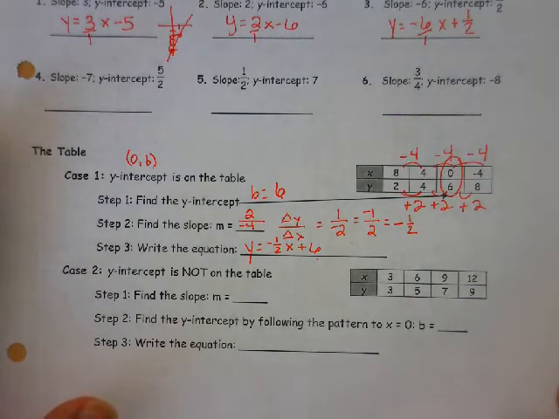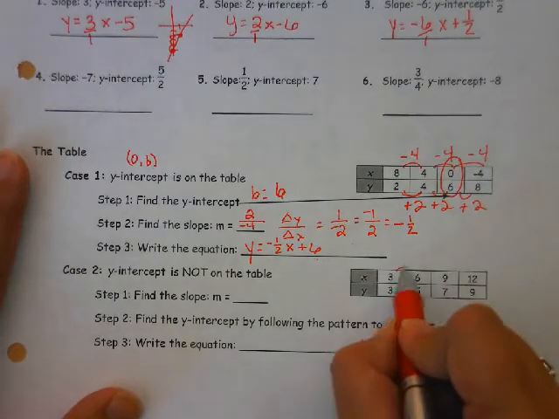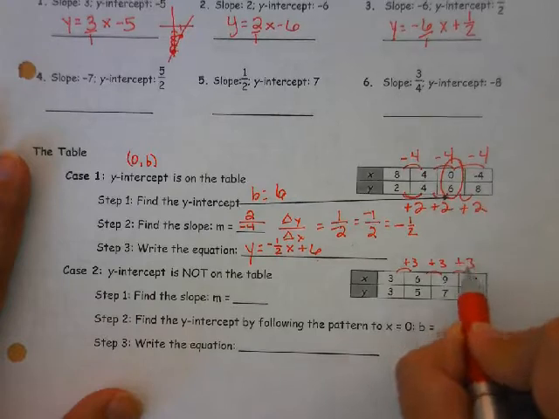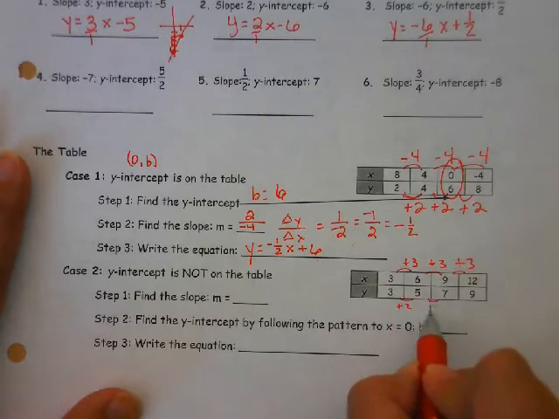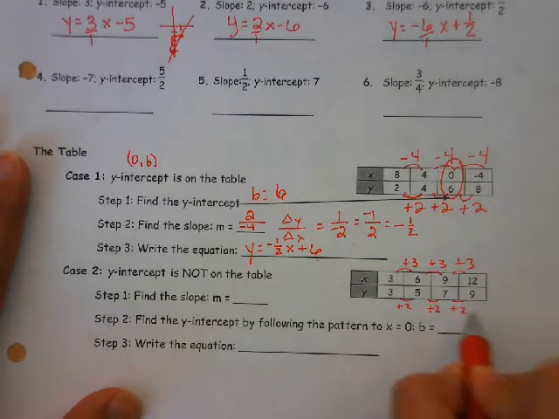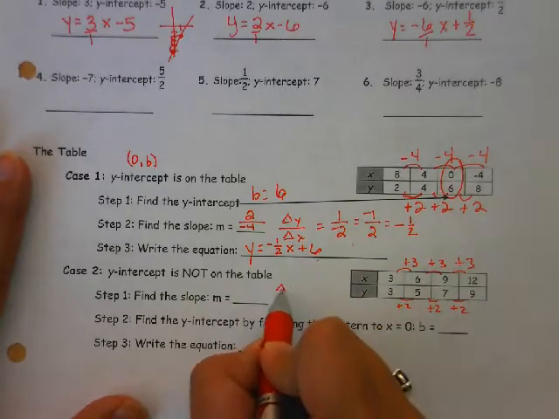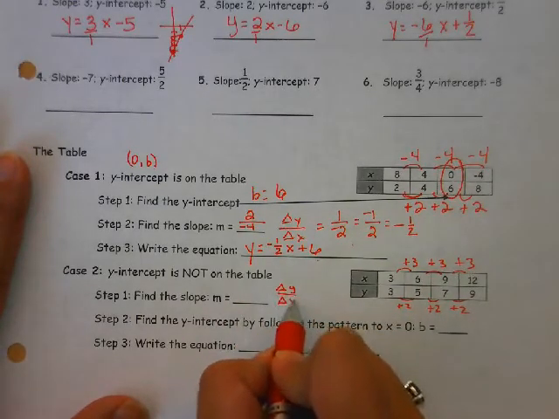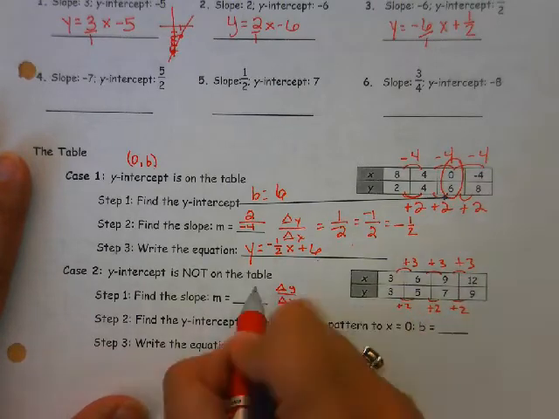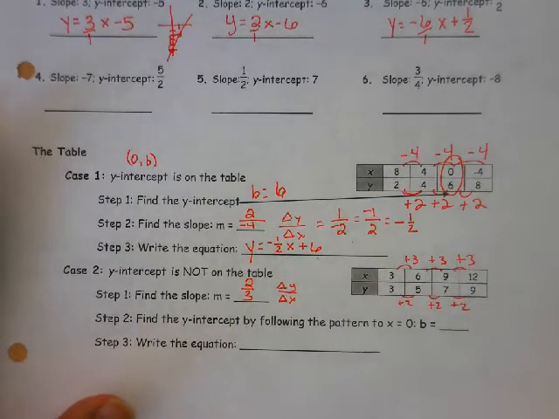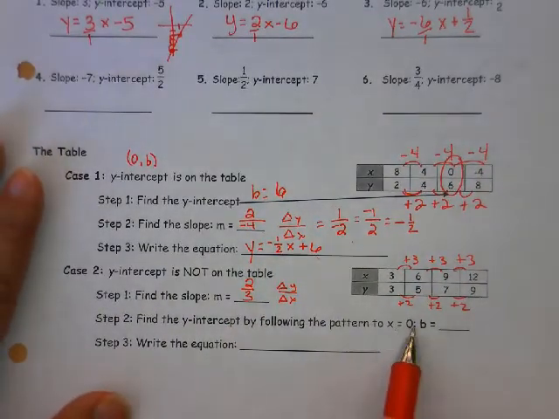Sometimes our y-intercept is not in the table, so we're going to have to find our slope. I'm adding 3 on my x's. I'm adding 2 on my y's. So again, remember, slope is change in y over change in x. So my y's are changing by 2, and my x's are changing by 3. That cannot simplify.